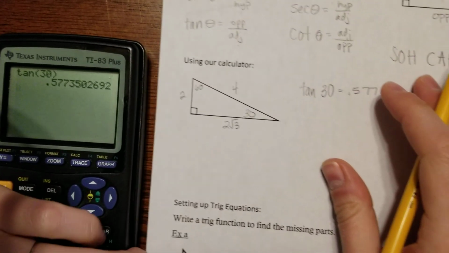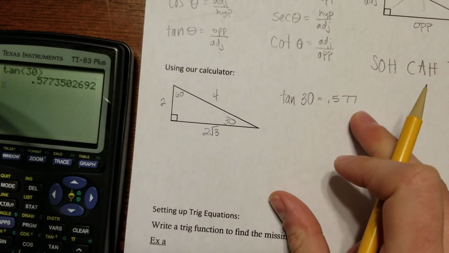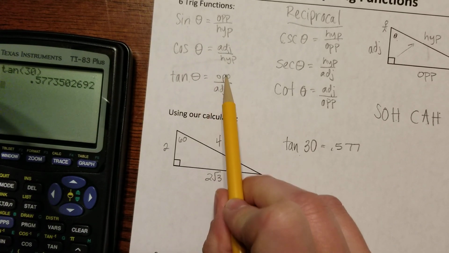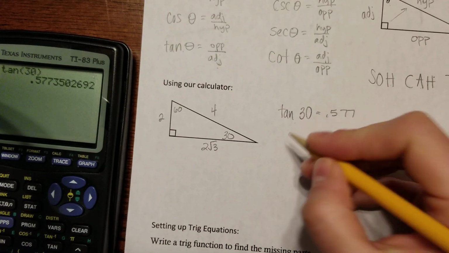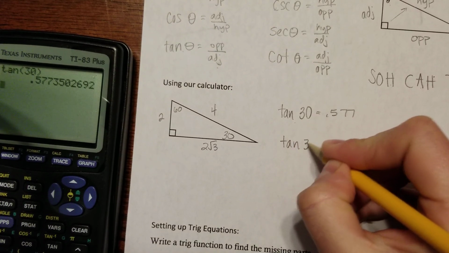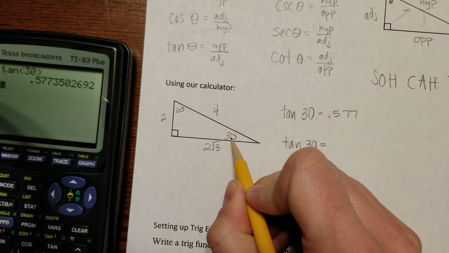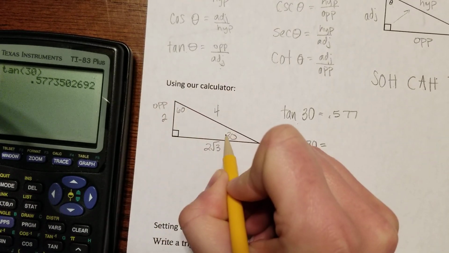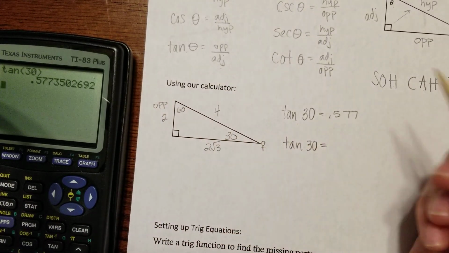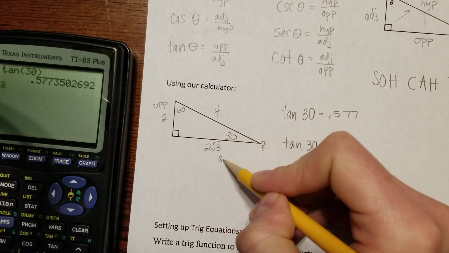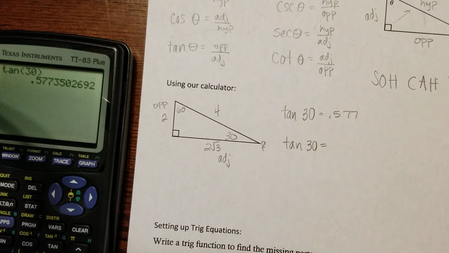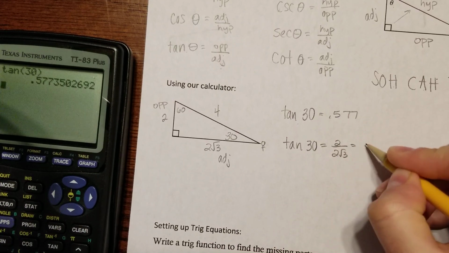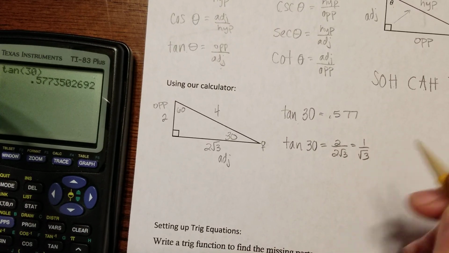All right, so let's look at why this is 0.577. If we use the tangent function, remembering that tangent is opposite over adjacent, then the tangent of 30 would be opposite. So 2 is opposite because it's all the way across from our reference angle. Bob's standing right here. And then adjacent is the one that's next to it, that is not the hypotenuse. So that would be 2 over 2 root 3, which reduces down to 1 over root 3.